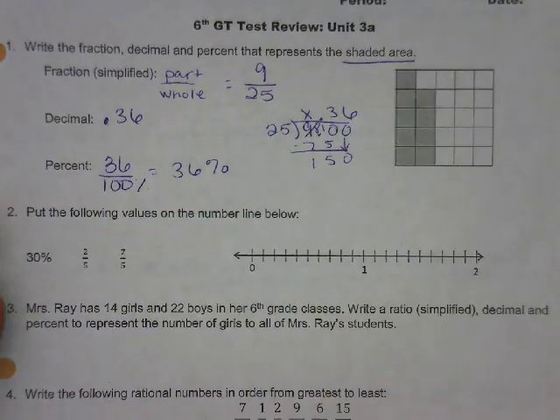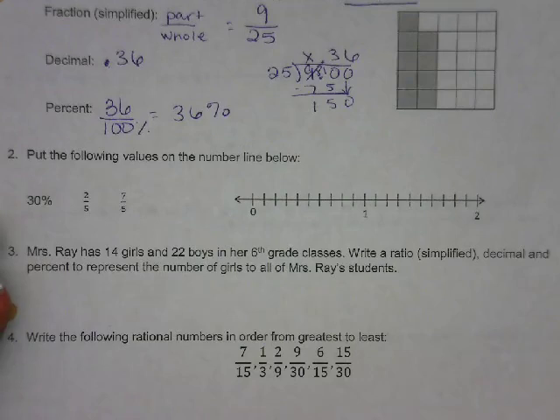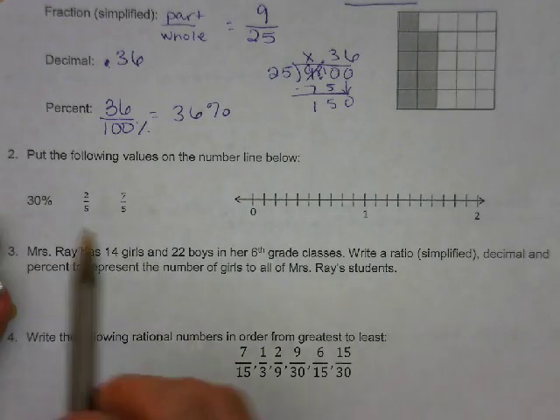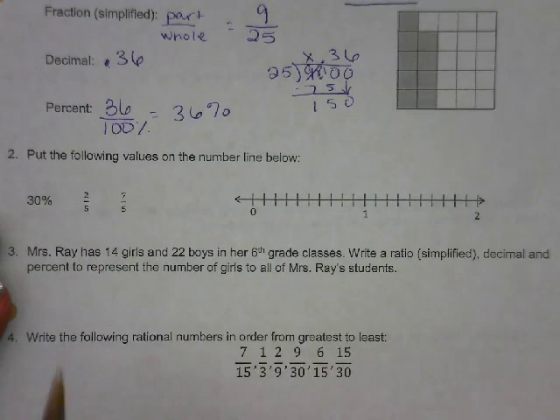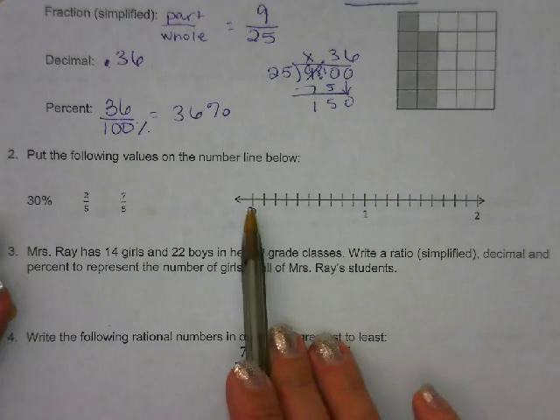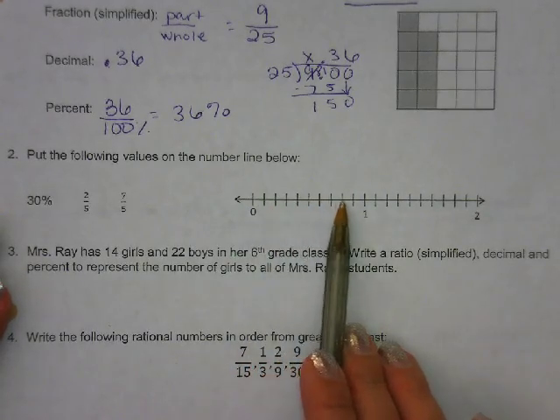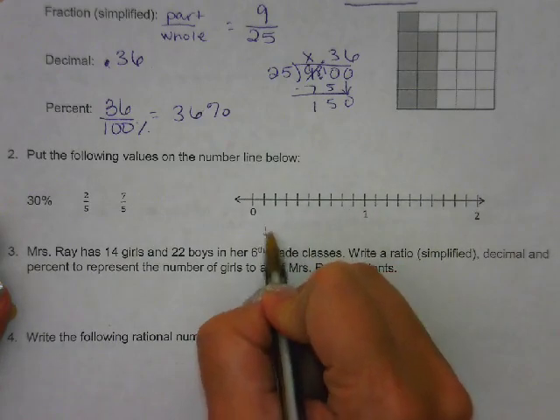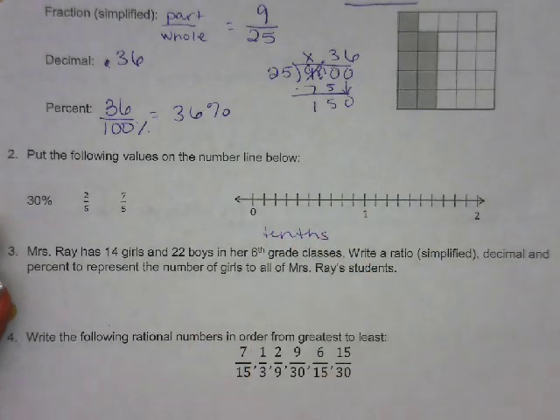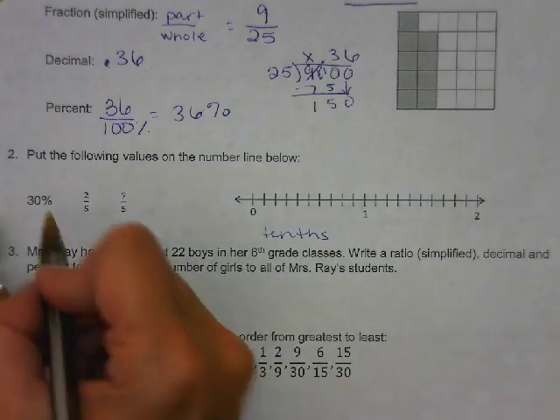Put the following values on a number line. Notice that these are all separate types of numbers. We have a percent and we have two fractions. I would definitely convert these to all be the same. I can look at my number line. I've got 1, 2, 3, 4, 5, 6, 7, 8, 9, 10. So this is broken into tenths. So if we wrote that as a decimal in the tenth spot, that might be helpful.